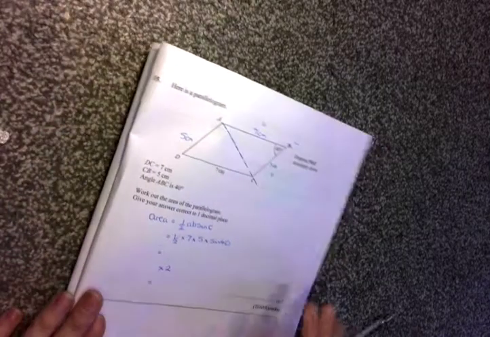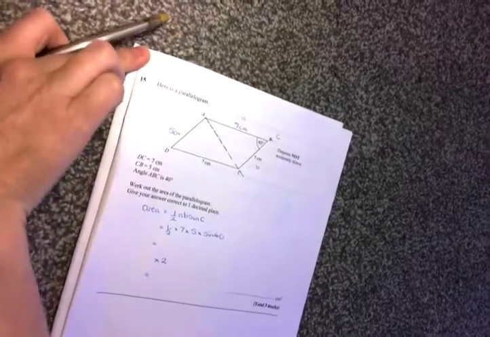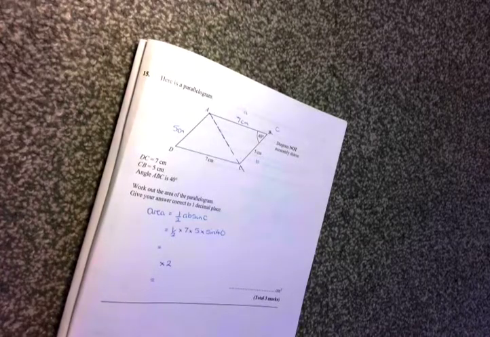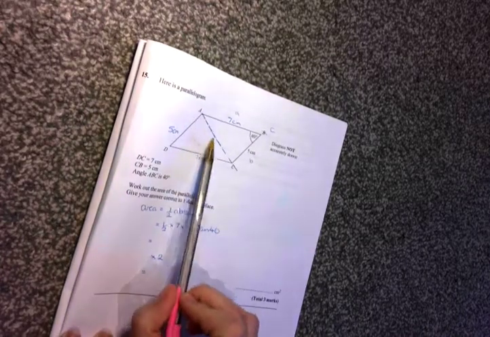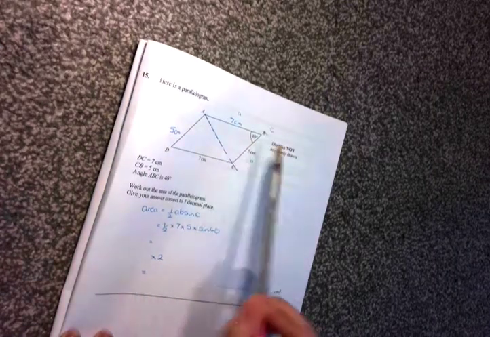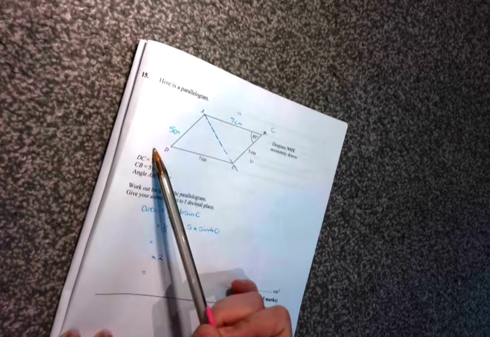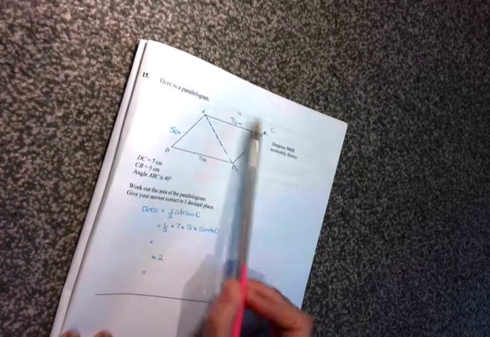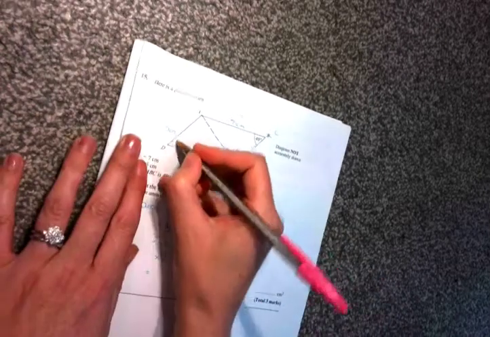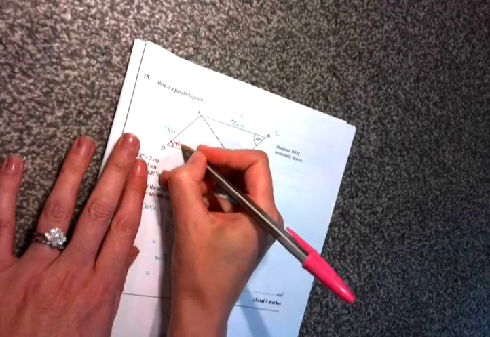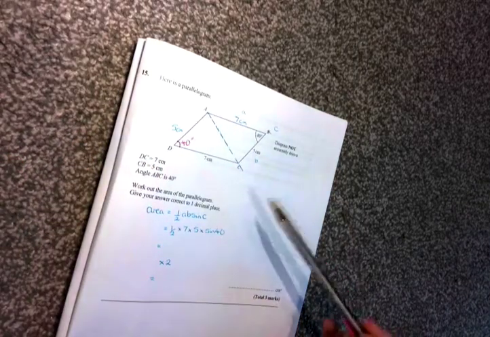The next question, question 15, is a parallelogram, and it's asking us to work out the area. Now I can split this parallelogram here to form 2 triangles. Now I know that that's going to be 5 as well, and that's going to be 7 because they're parallel. This angle in here is also going to be 40 degrees.